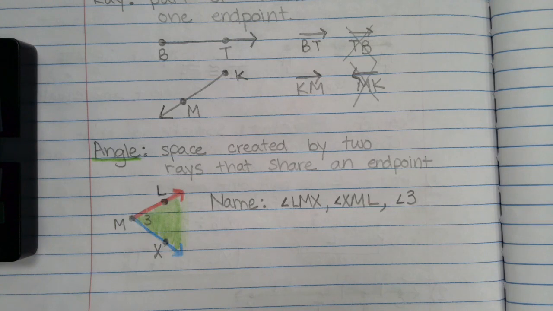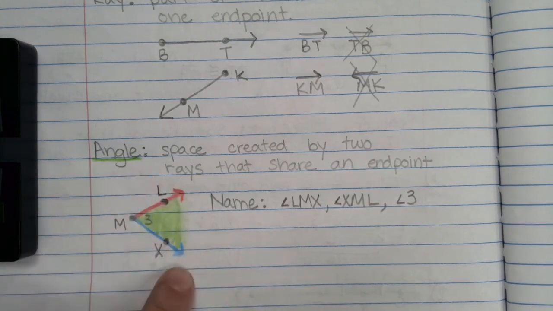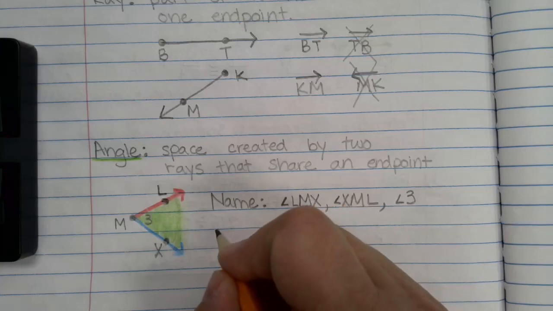All right, now there is a very special point in this angle, and that is a vertex.